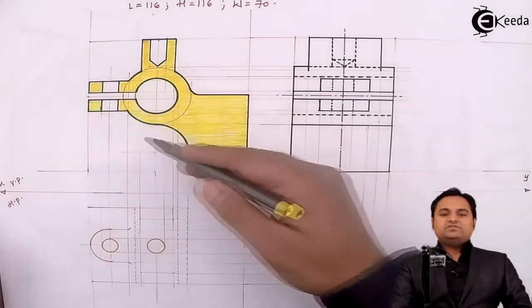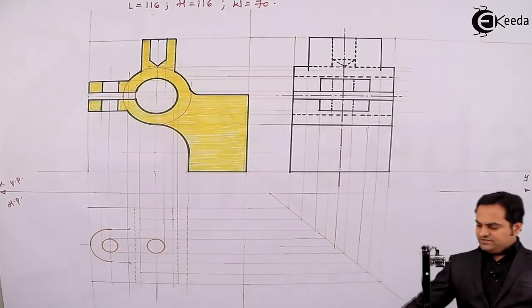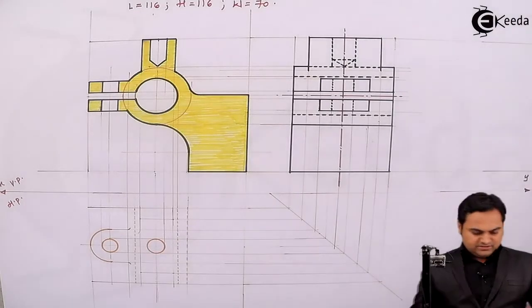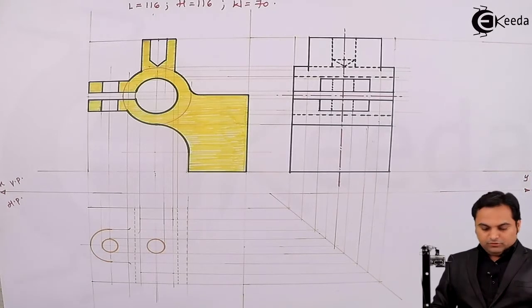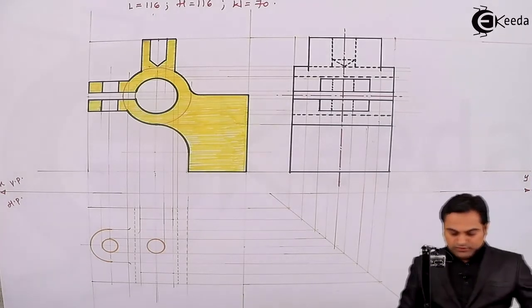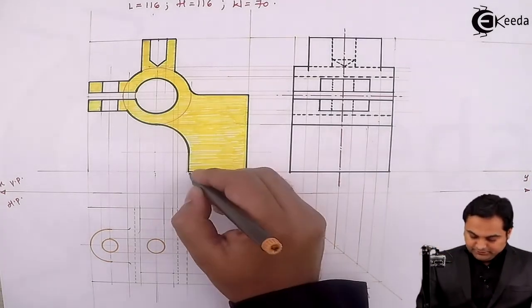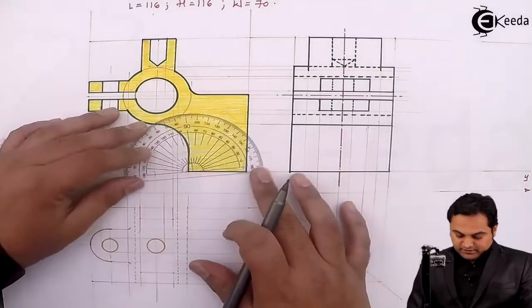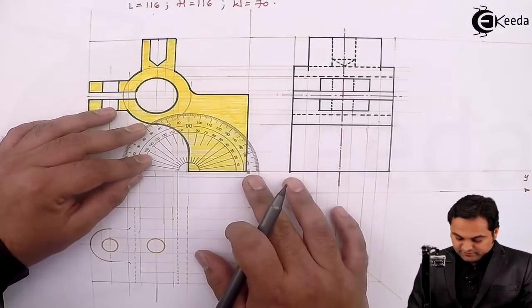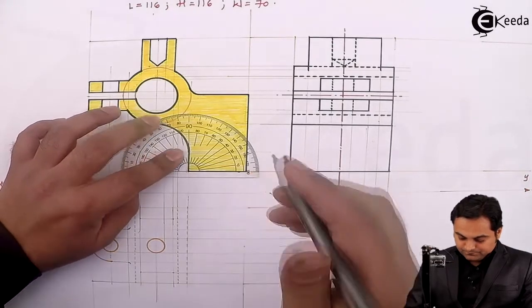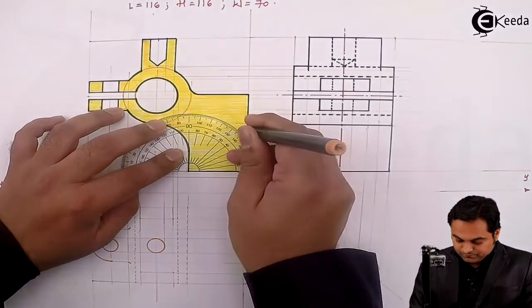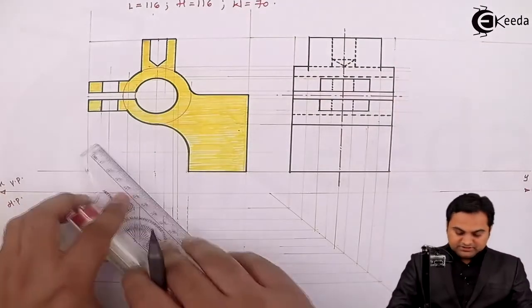So within this shaded region there will be section lines, and section lines should be inclined at 45 degrees. So here within this region we can select any point, and with the help of that I'll measure 45 degrees, and then draw the section lines.